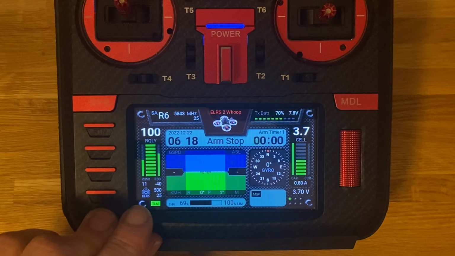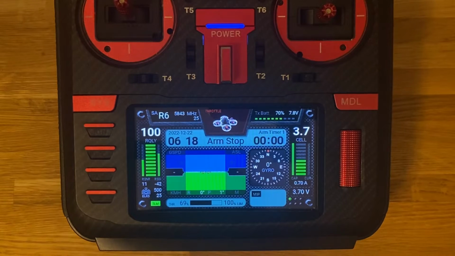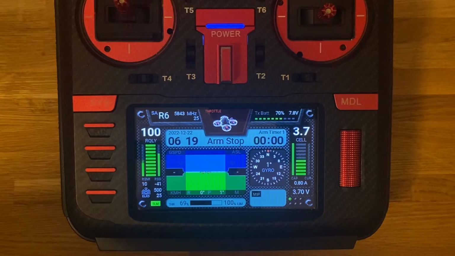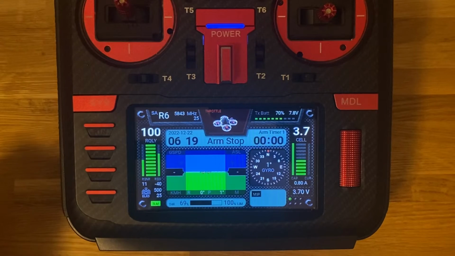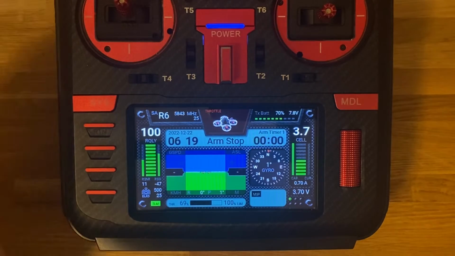This icon shows the RC link protocol. 500, the first value, is the RC link protocol speed, so we are now at 500 Hertz. And the lower value is transmitter power. So if I go and change to 100 milliwatts or 1 watt, it will show here what power the model is transmitting.